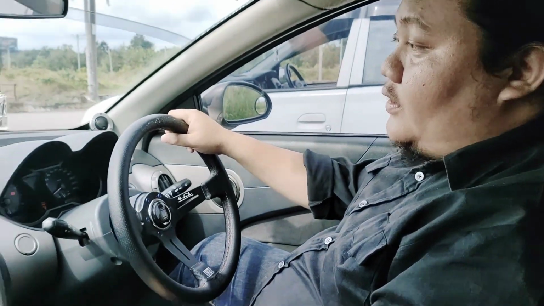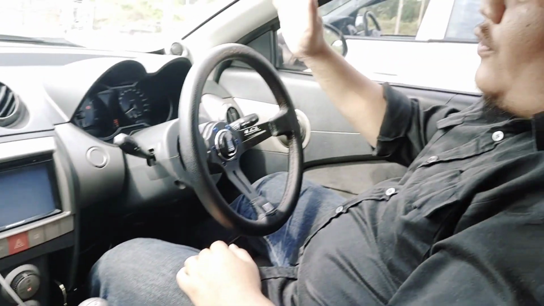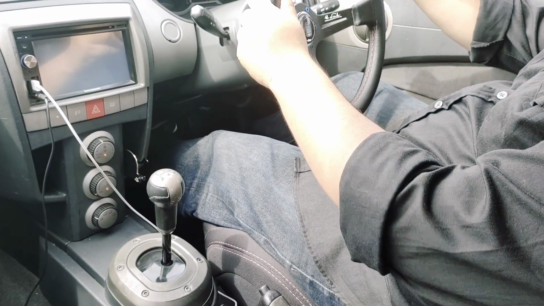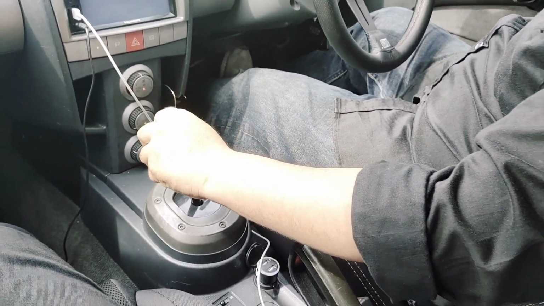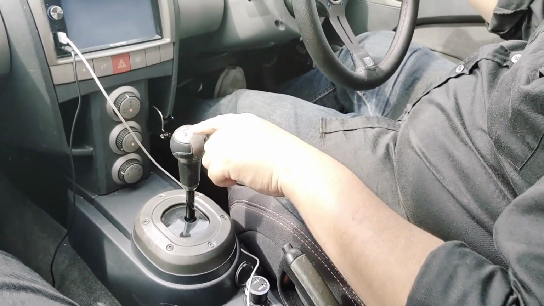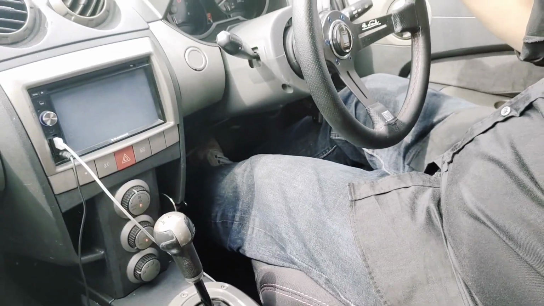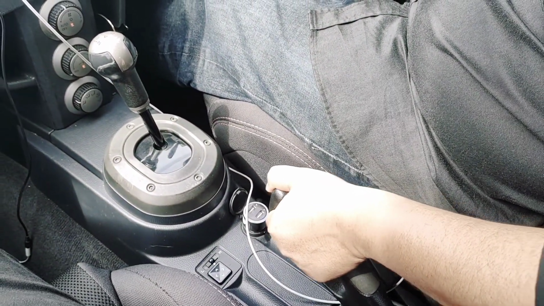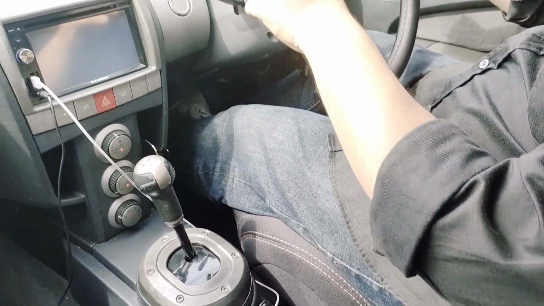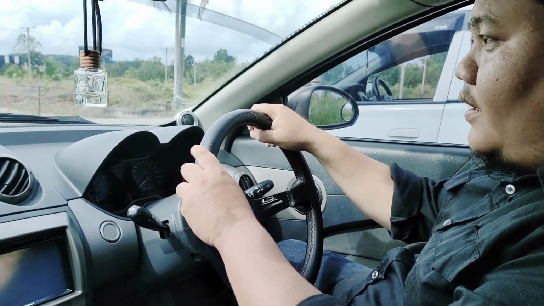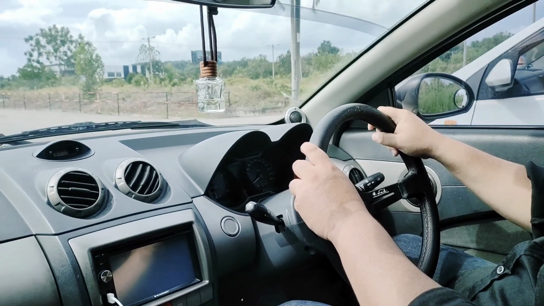This is different compared to the automatic car because an automatic car does not have a clutch pedal. So in order to go forward, first of all we have to push the clutch pedal, and then we have to shift with the H pattern. You see the first gear forward. You slowly pull the handbrake down and slowly release the clutch pedal, and then the car will move forward. And slowly push the accelerator pedal.